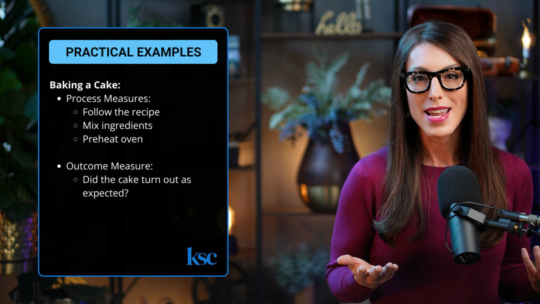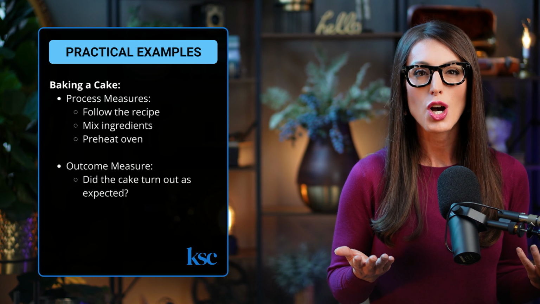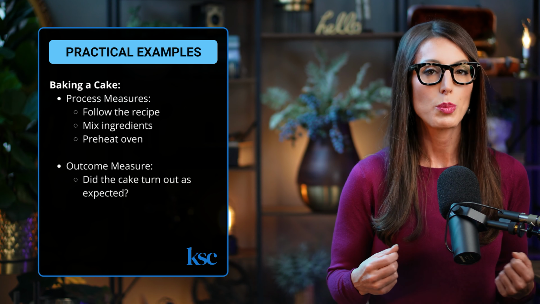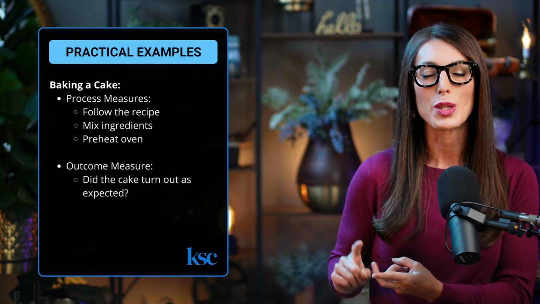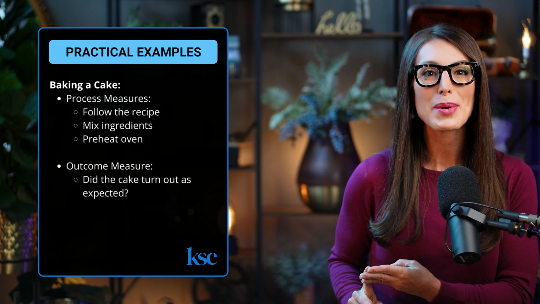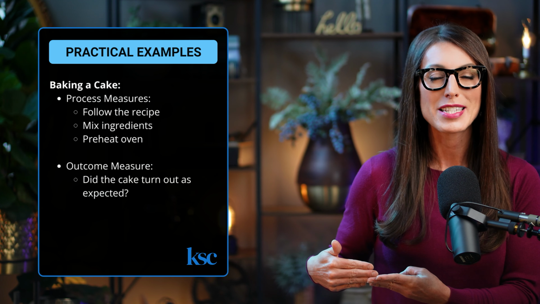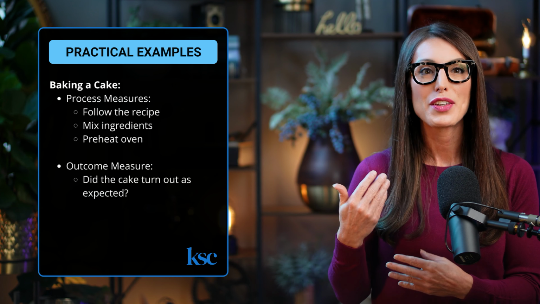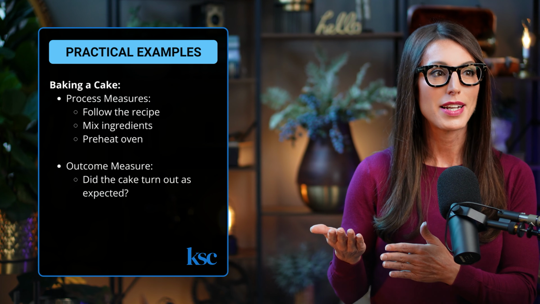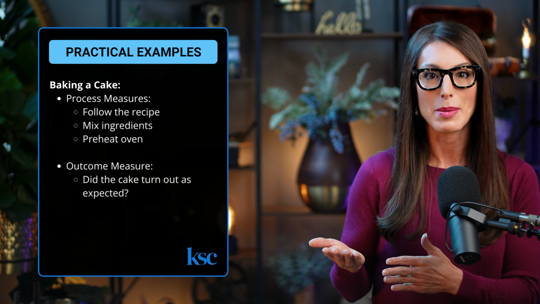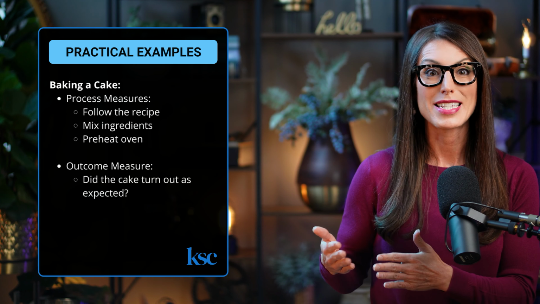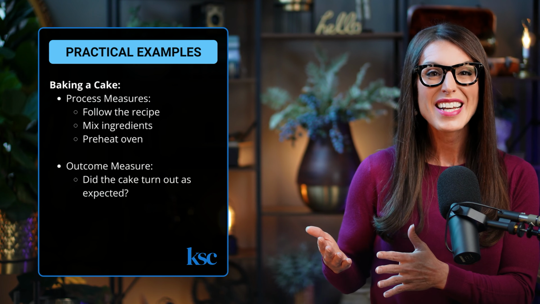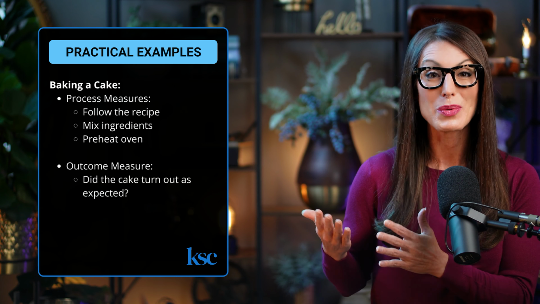In the example of baking a cake, process measures are like following your recipe. You preheat the oven, you mix up all your ingredients, you set a timer, you follow all the instructions. But here's the thing. If your cake comes out looking like a deflated pancake or hard as a hockey puck, something in your process didn't actually work. You didn't actually get the result that you were looking for.